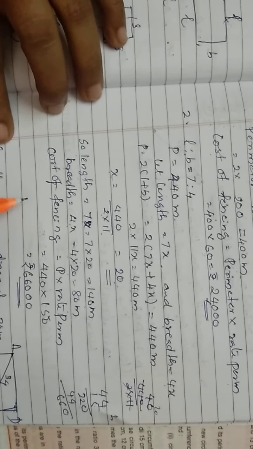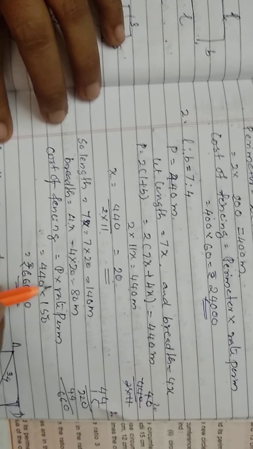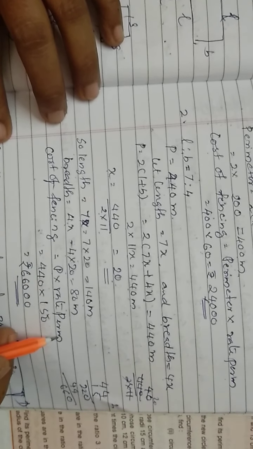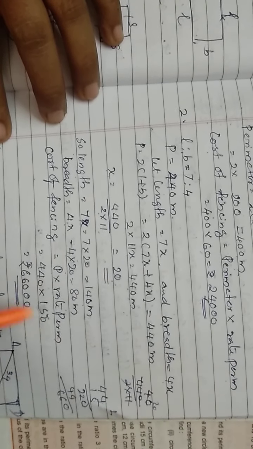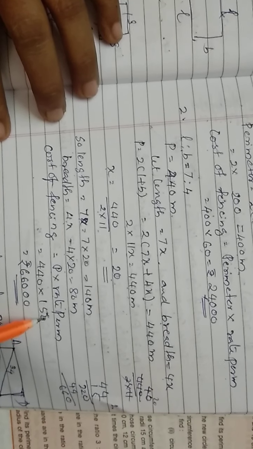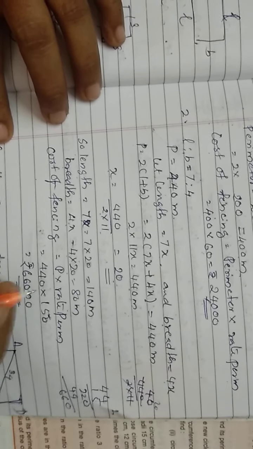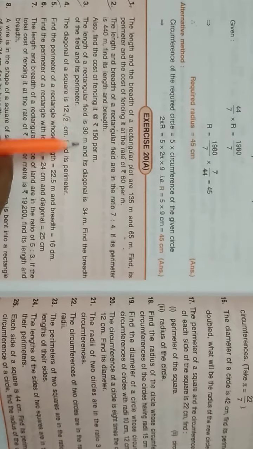One more part is also there. Cost of fencing you have to calculate. Perimeter into rate per meter. That is 440, the perimeter, into rate per meter, 150 rupees. When we multiply, we will get 66,000. Okay. Now moving to the third question.